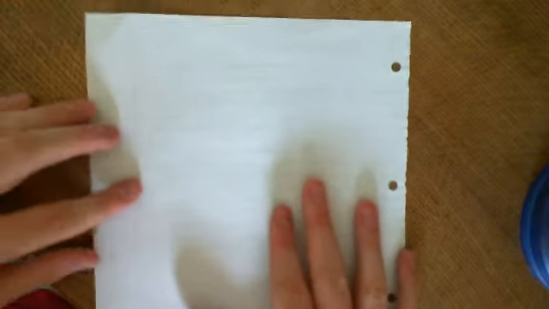Found some. Right. So more paper. There, that's nice and straight.